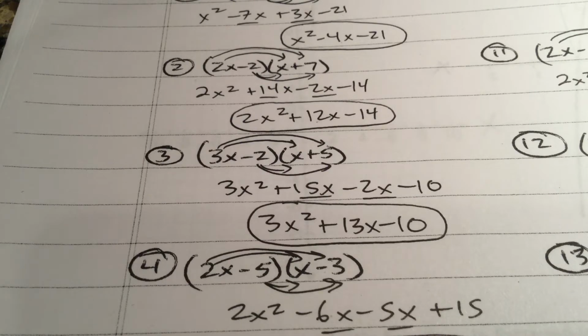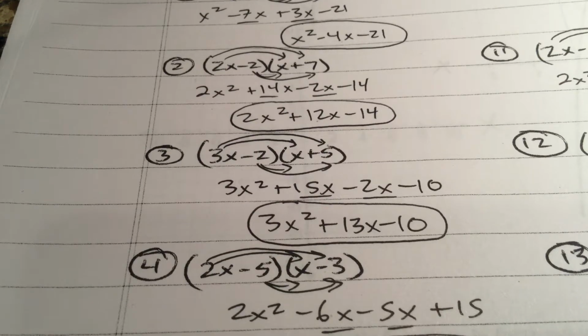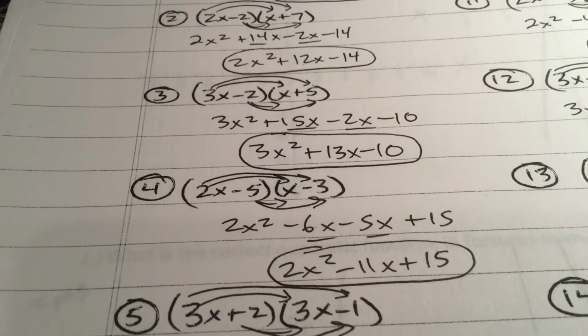So with that in mind, why don't you try the next few. Maybe pause this and see what we got. Again, pause this video whenever you need to. I'm going to try to make this relatively quick. Number 4, do 2x times x, 2x times negative 3, negative 5 times x, negative 5 times negative 3. Combine the negative 6x and the negative 5x, get negative 11x.